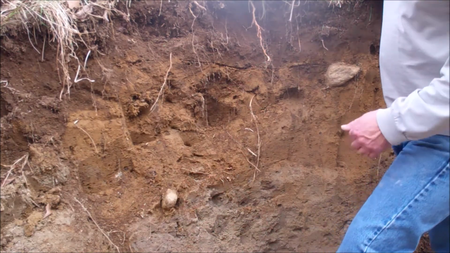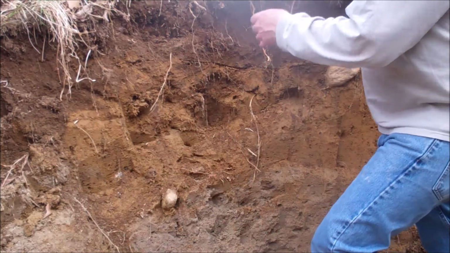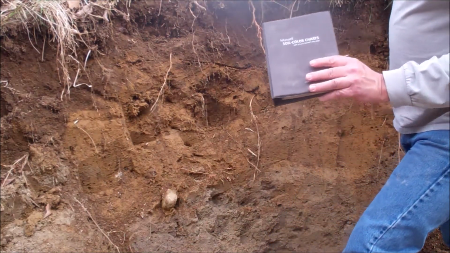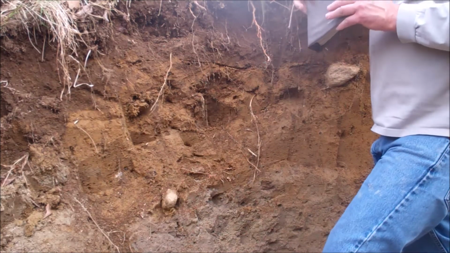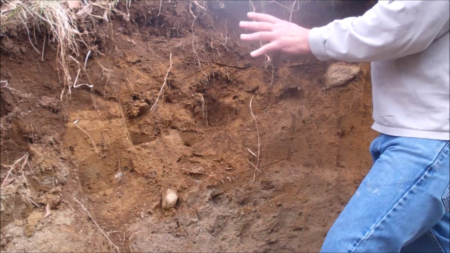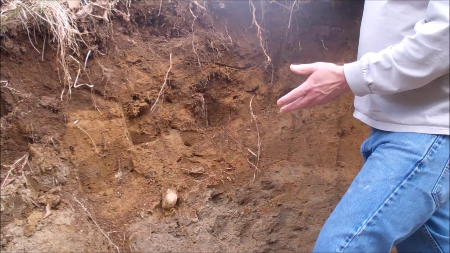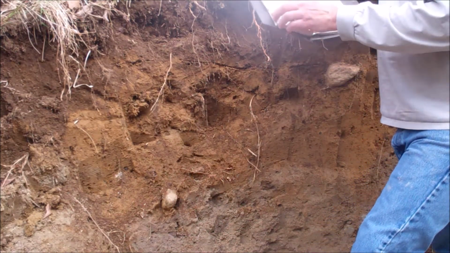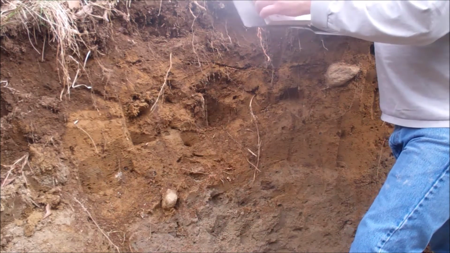Some of the other properties we look at is the color. To document color, we use the Munsell color notation. This provides us a scientific way of documenting the color of the soil. I could say it's yellowish brown, someone else could say it's brownish yellow. This actually gives us an exacting way to document the color.